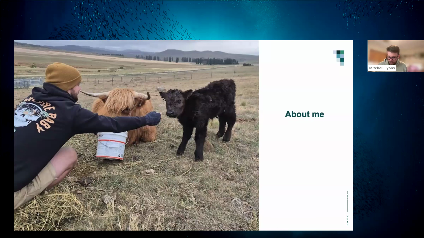As I said, my name is Mitchell. I'm part of the Centre for Sustainable Development Reform, which is where the GOAP Secretariat is hosted at UNSW.